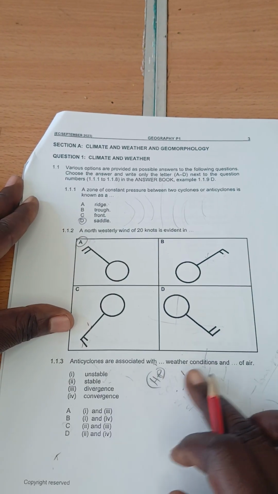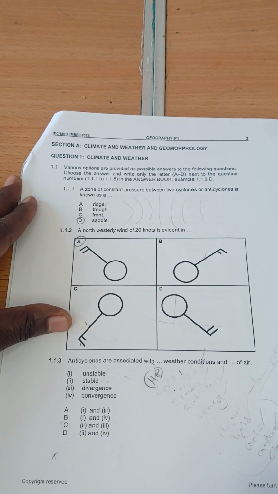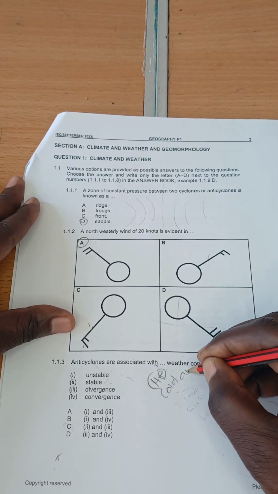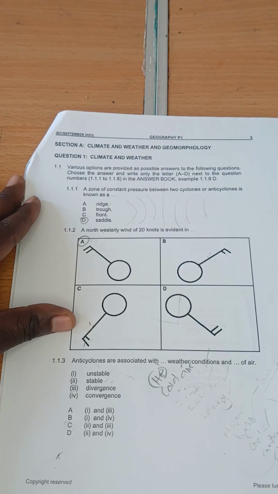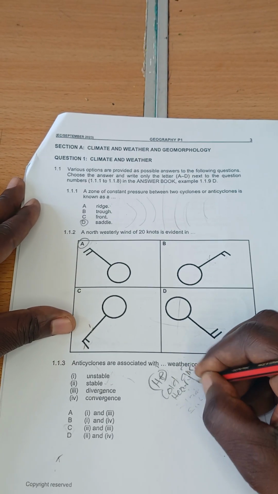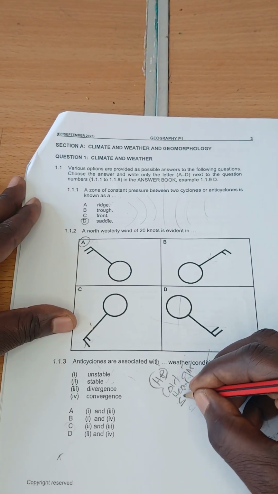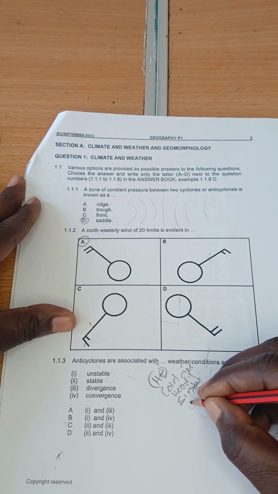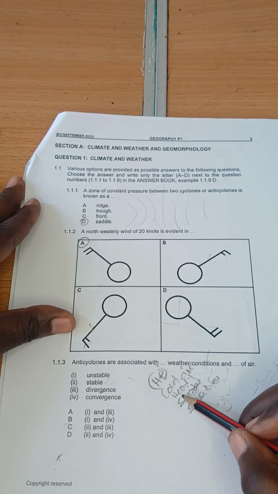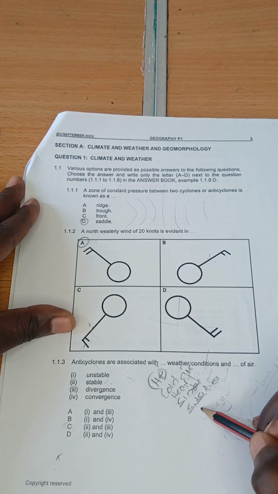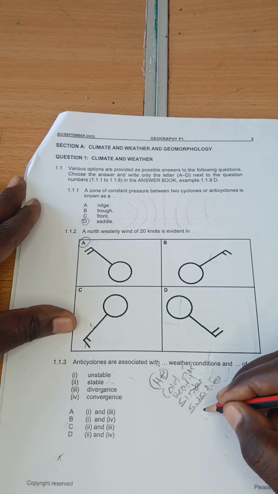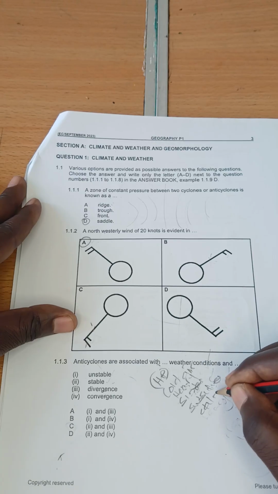Okay, anticyclones are associated with, okay, we are going to come up with the answer now. What is it associated with? It is associated with cold weather, cold air. And what are some of the characteristics of the cold air? Cold air is heavy. What does it do? It sinks, or it subsides. So cold air is heavy, it's denser, it sinks, it subsides, and in most cases we are likely to have calm and clear weather conditions.